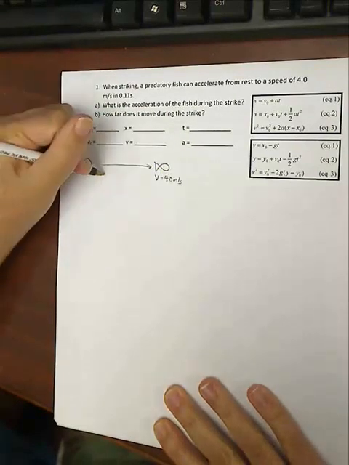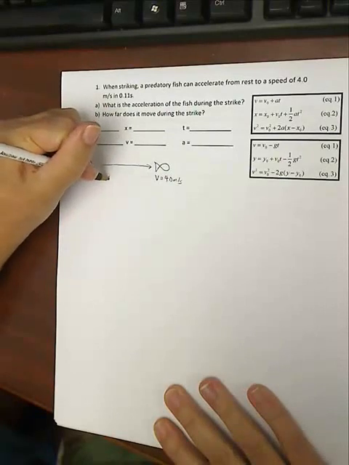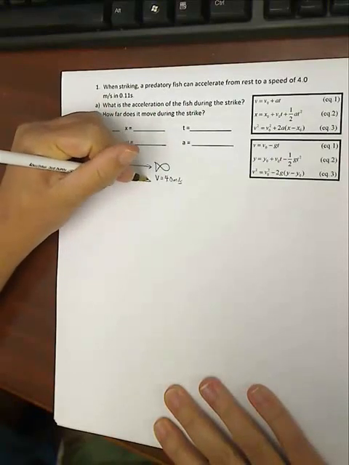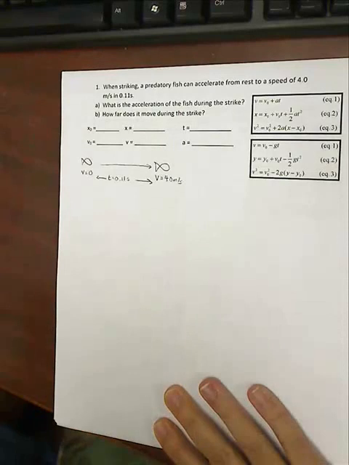And I know that my time difference is 0.11 seconds. So what I always do when I draw a picture is I already start to pull out the things that I know and that I don't know from the problem. Okay, so I've got my time. Do I know my distance? No, I don't know the distance. That's what I have to find in part B.